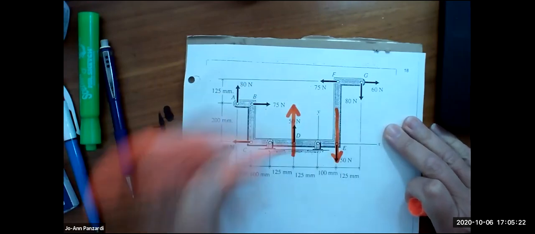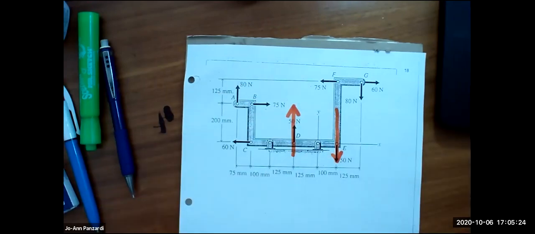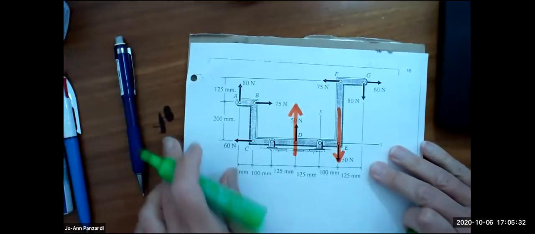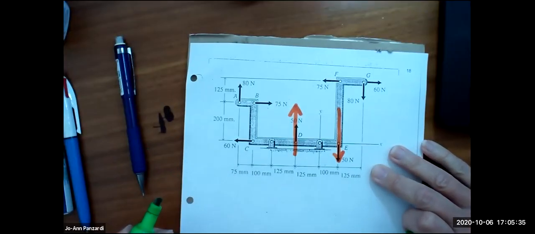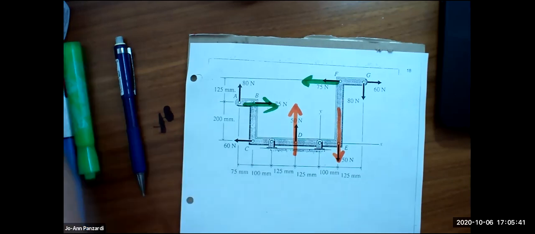There's a 50 couple there. David L. Another couple? I think they're all couples, right? Do you just want me to give another one? Okay, let's see. The 75 force at F and the 75 force at B. Great. David LR, another one. The 60 Newton force at C and the 60 Newton force at G. Great.